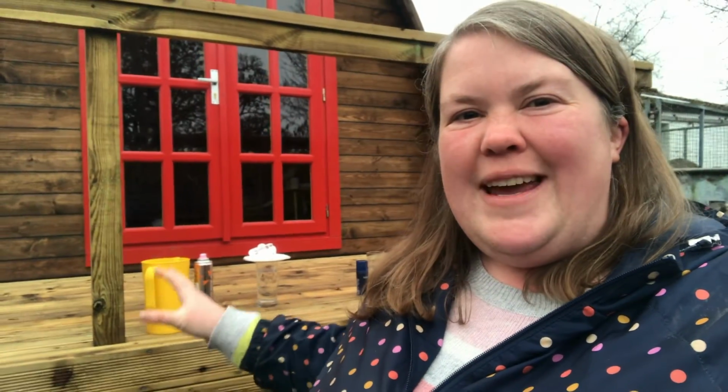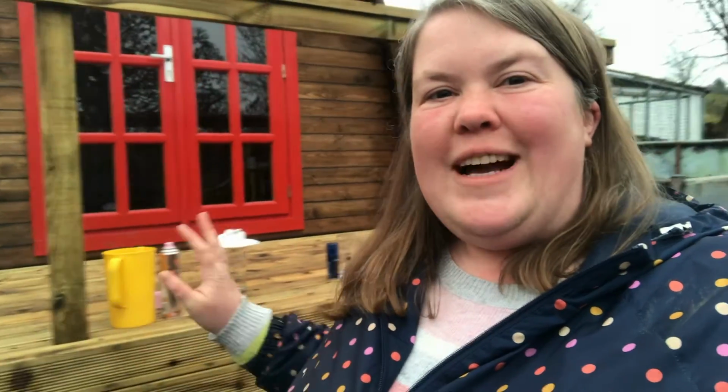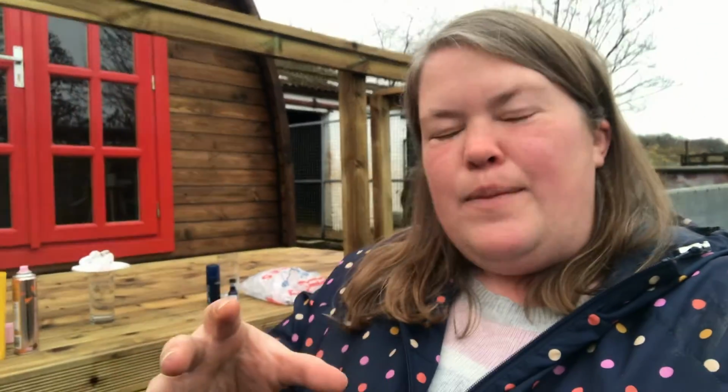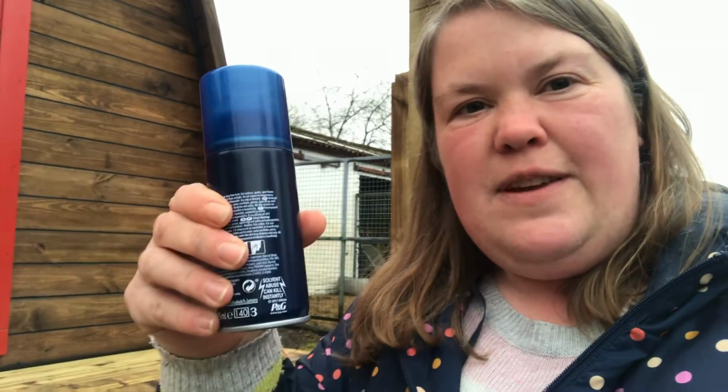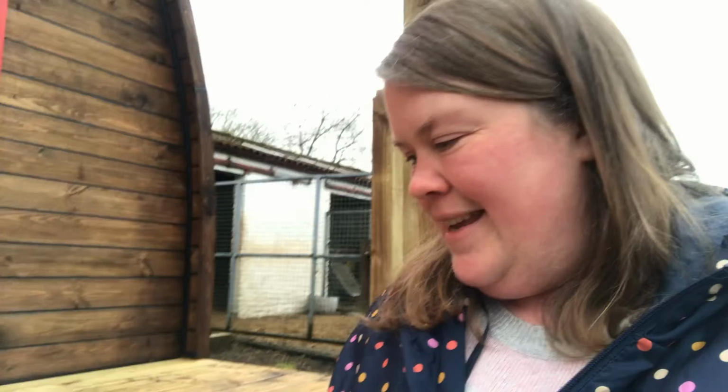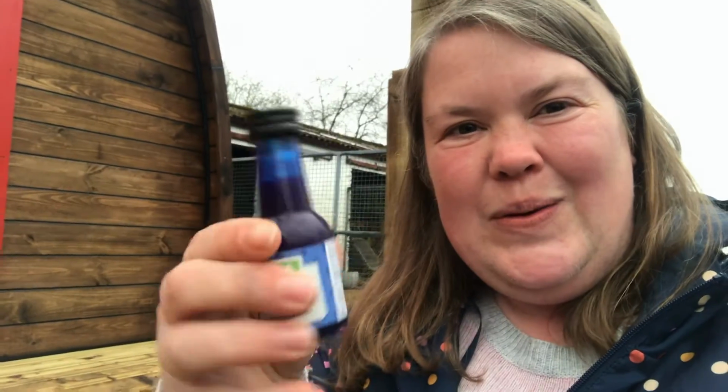So now we've finished our experiment on actually making the cloud in a jar, we're going to now do a second experiment, and this time we're going to look at how the clouds actually make precipitation, the rain that we've seen today. So for this experiment we're going to use a glass, some shaving foam and some blue food colouring.